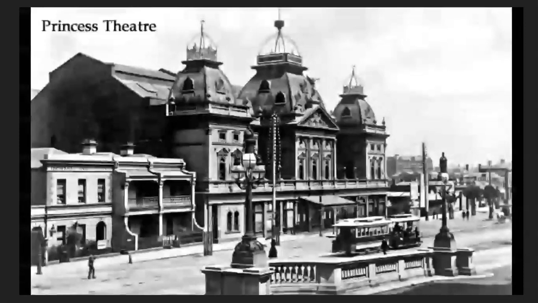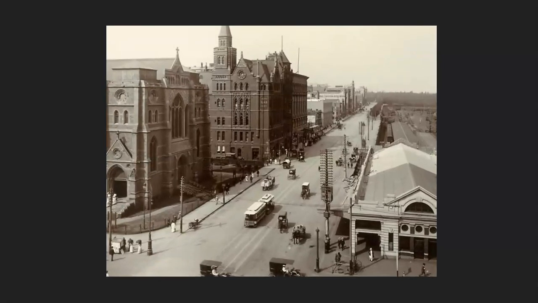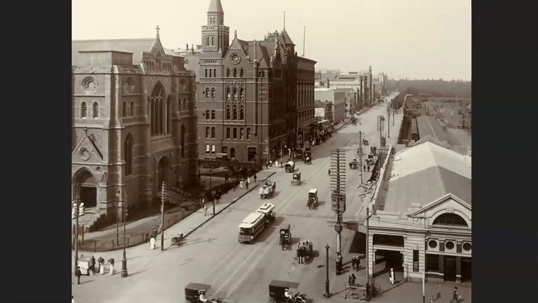A bit of a blurry photo, the Princess Theatre. Remember, this is Melbourne, Australia. This is all supposed to have been the results of a gold rush boom. No, I like this one. It's giving you a good visual on these here, whatever they are. Power poles, I guess.